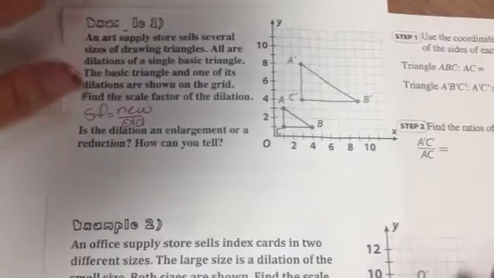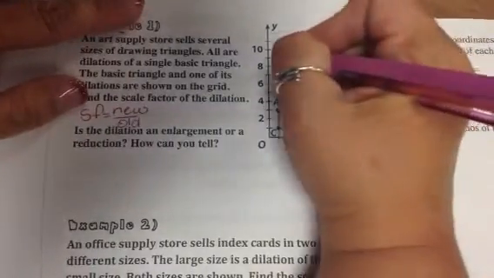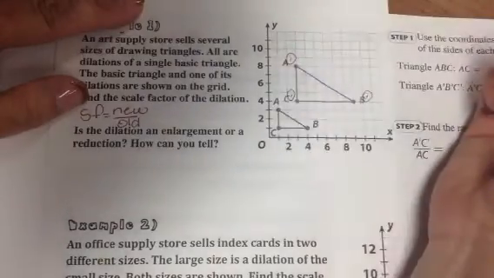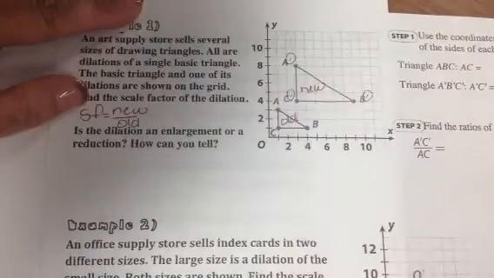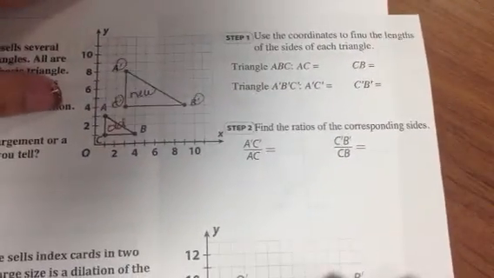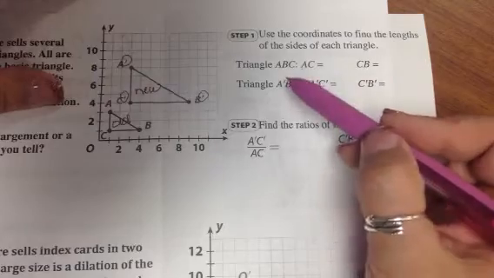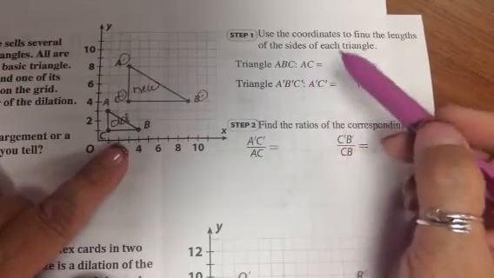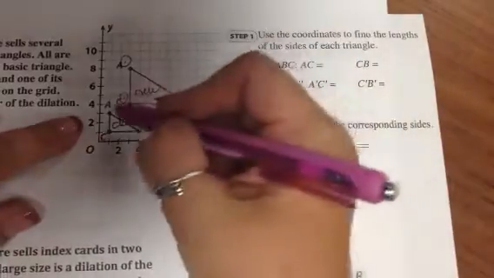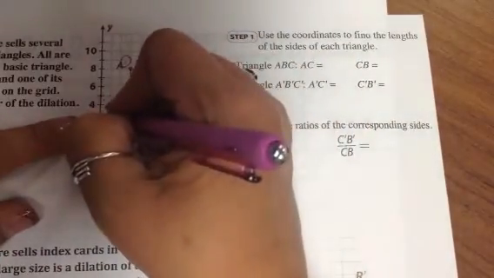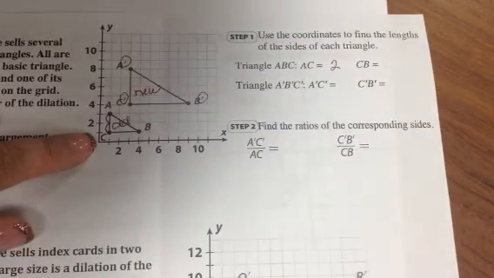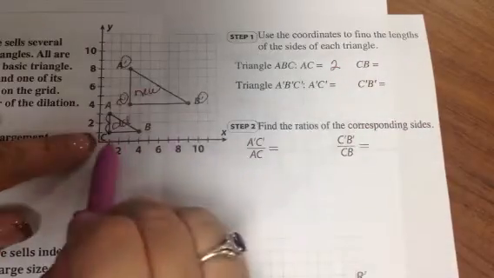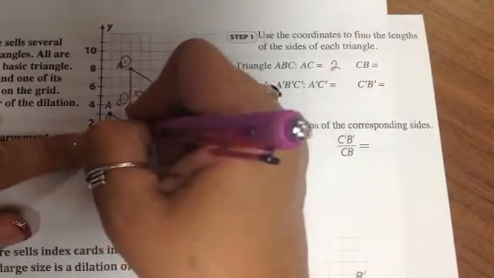Okay, and a few minutes ago we talked about the new and how to find that, and that was with these little tick marks. Since that has the tick marks, this is our new and this is our old. Now, in order to find the scale factor, we're going to use this information over here. The first thing it wants us to do is look at triangle ABC, which is actually our old triangle. And it wants us to find the side of AC. So I'm going to look here, AC, and I'm going to count 1, 2. It goes down 2. So AC is 2. Now we're going to look at CB, and we're going to count 1, 2, 3.